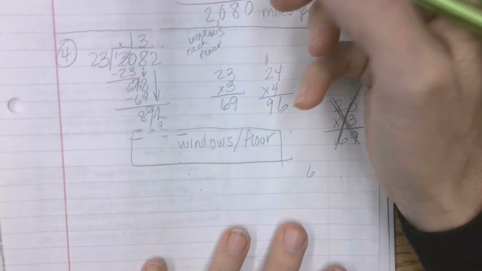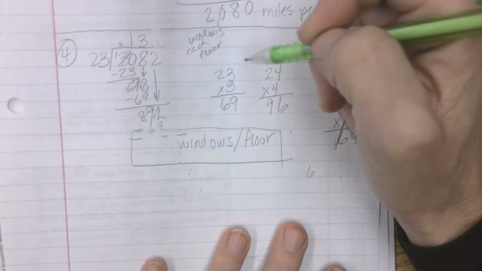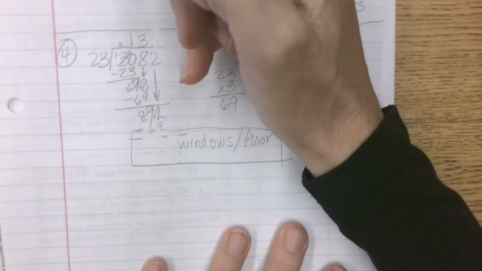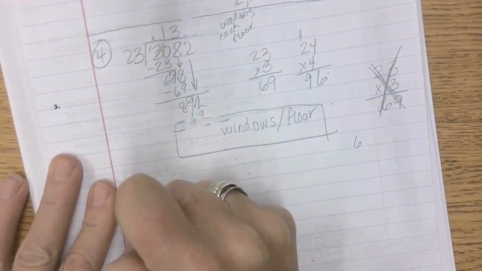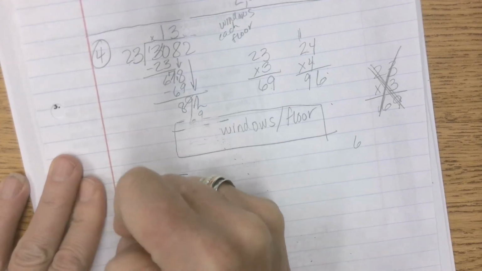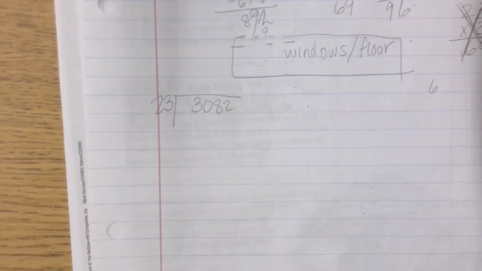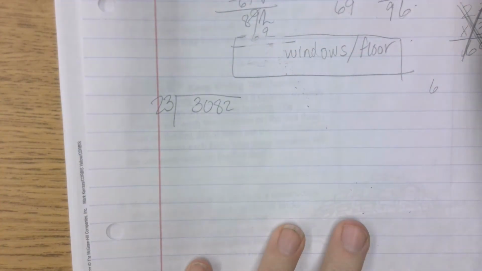Somewhere there was a mistake made. So I'm just looking to see what I did. So let's start over. We have 3,082 divided by 23. Now, let me tell you, it might seem weird that your teacher makes a mistake, but all teachers make mistakes because all humans make mistakes, right? And when you're doing these problems, you're going to have issues like this.